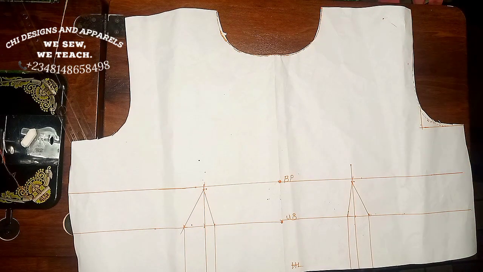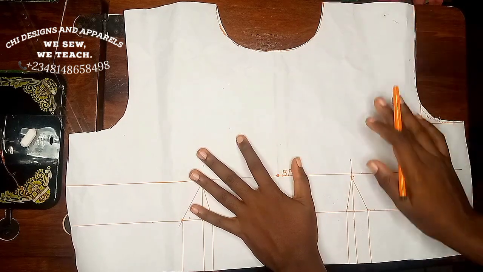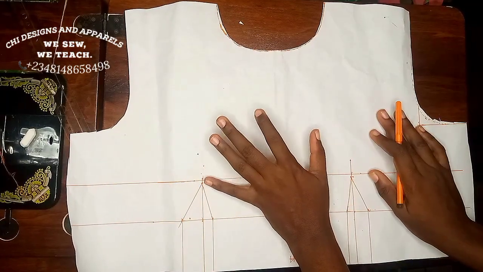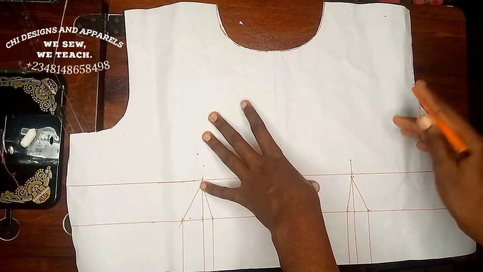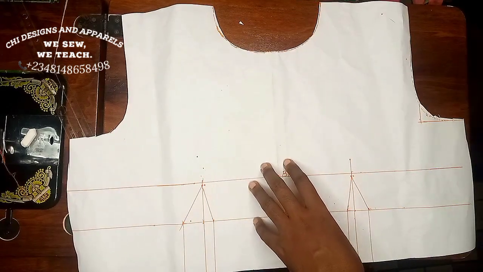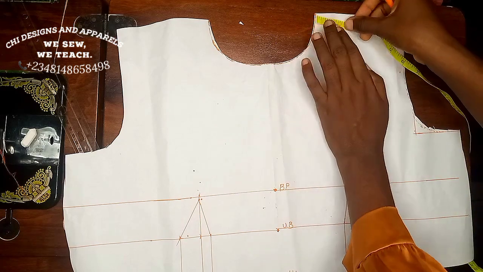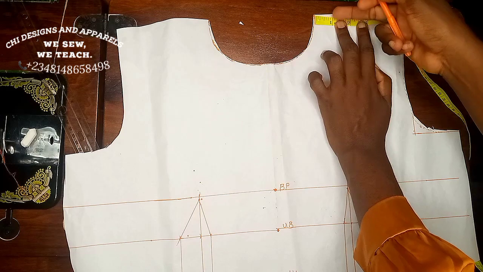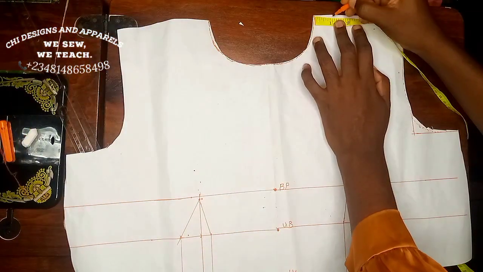Now you are going to decide where you want the asymmetric neckline to be. You can decide for it to be at your right or at your left, but I would really advise you that you place it at the point that is very comfortable for your hand to draft. So the first thing to do, you are going to measure the inch you want the neckline to be. Now I want the belt here to be 1 inch, so I'm just going to mark 1 inch here like this.